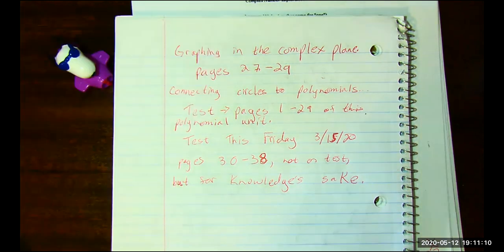Okay, this will be covering graphing in the complex plane, pages 27 through 29, connecting circles to polynomials. Your test will be on pages 1 through 29 of this polynomials unit. The test is this Friday. Pages 30 through 38 I will go through in this video. I'm just not going to test on it, but do review it just for your own knowledge sake.